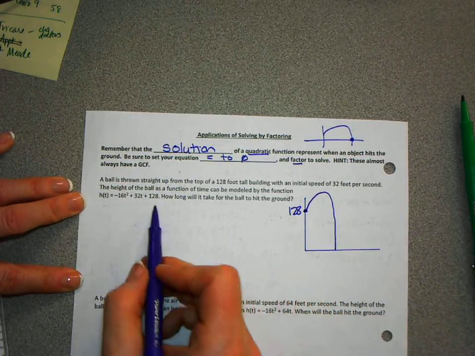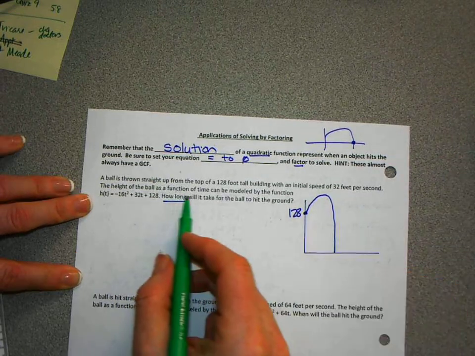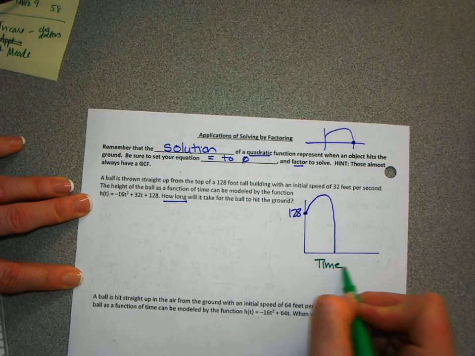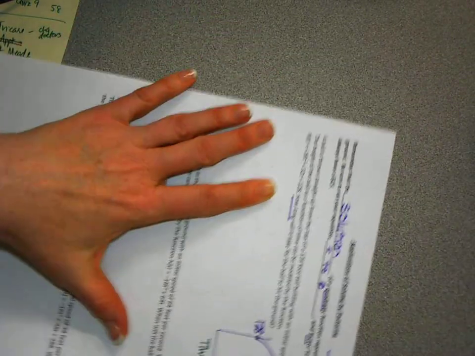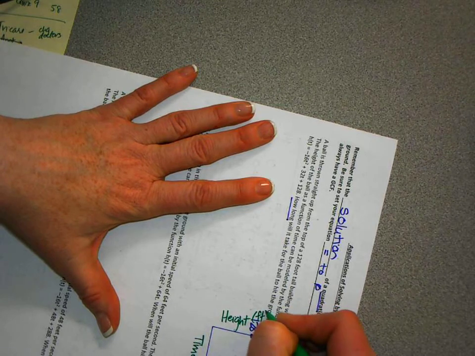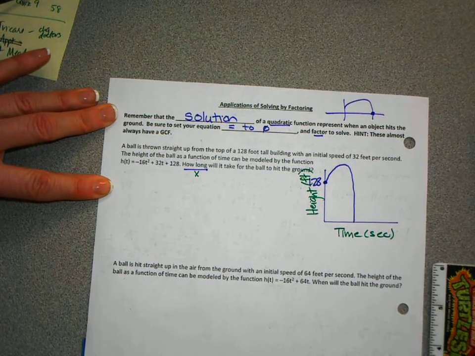So the question is, how long? This is a function of time, so this is the time, we'll call it in seconds, and the height, in feet. How long will it take to hit the x-intercept?